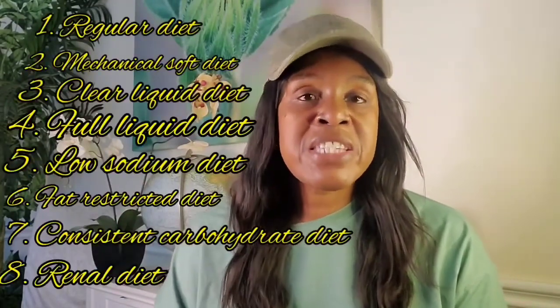So that's it, you guys. Those are the most common diets that you would see in a hospital or nursing home facilities. I will list them right here so y'all can take a look at it and be familiar with it, so you would know what these diets consist of.